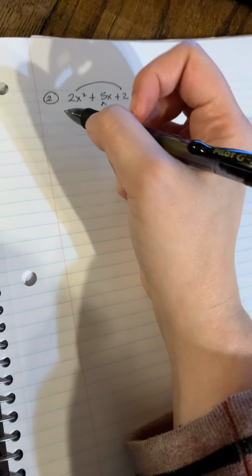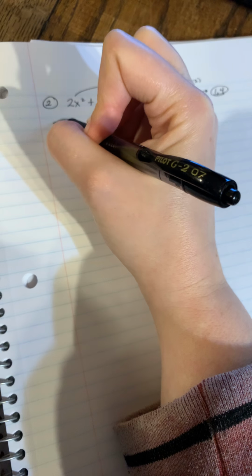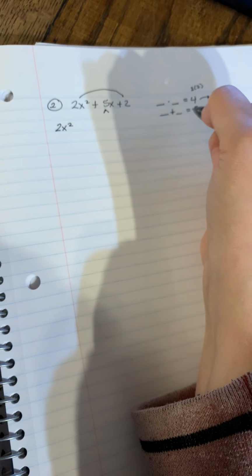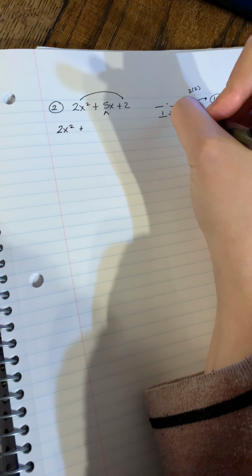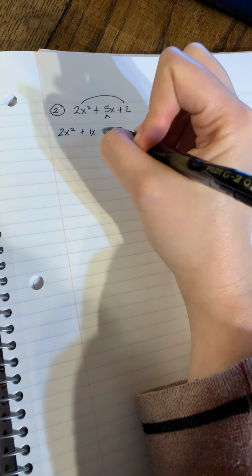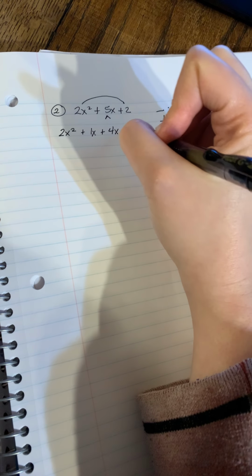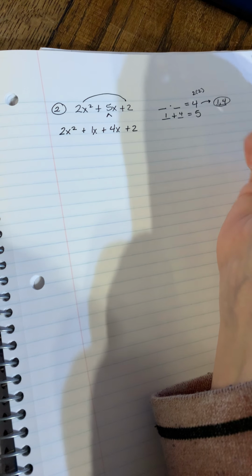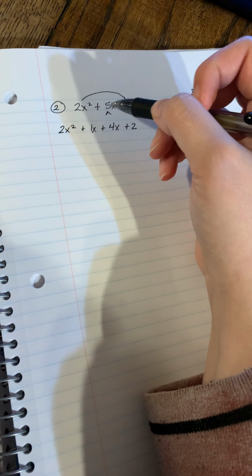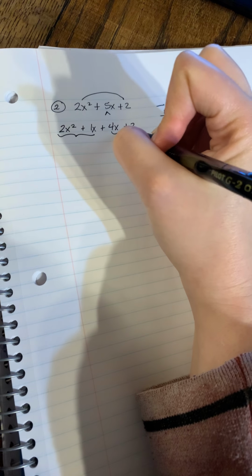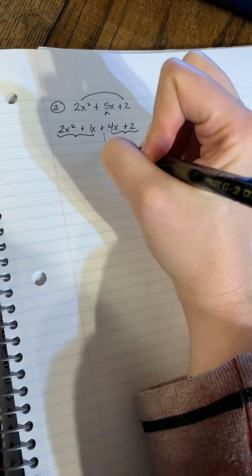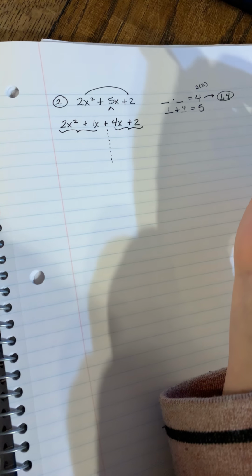Okay, now we come here and we rewrite this. So the 2x squared stays. The only part we rewrite is b. So plus, see this is 1 and 4. 1x plus 4x plus 2. See the 5 is now 1 plus 4. If we simplified, we'd be back to that. Now we do the GCF here and the GCF here and keep them separate.